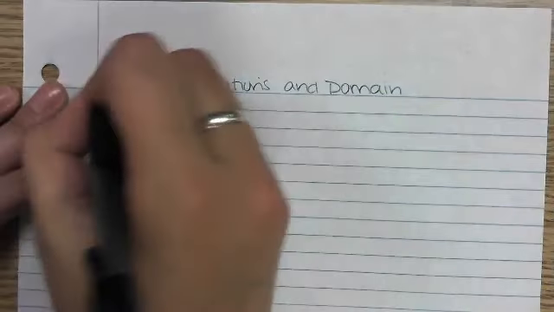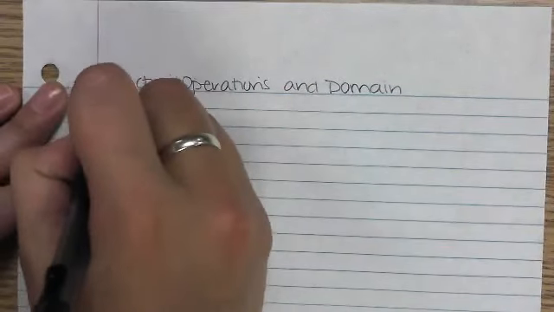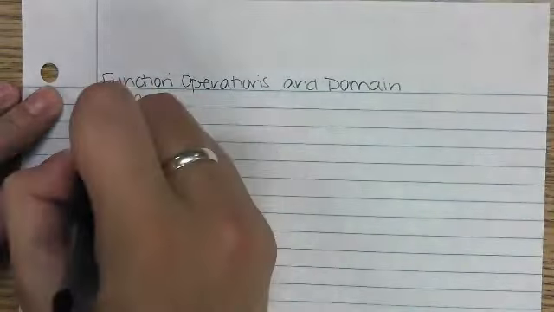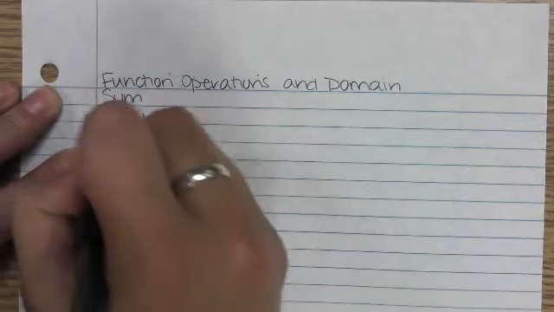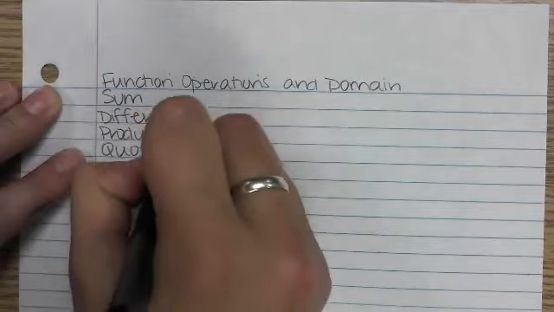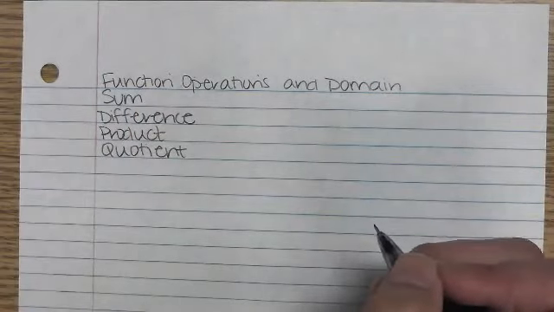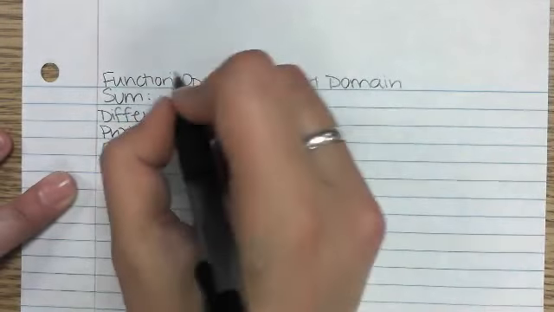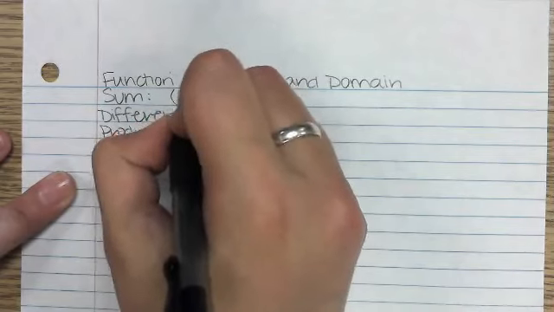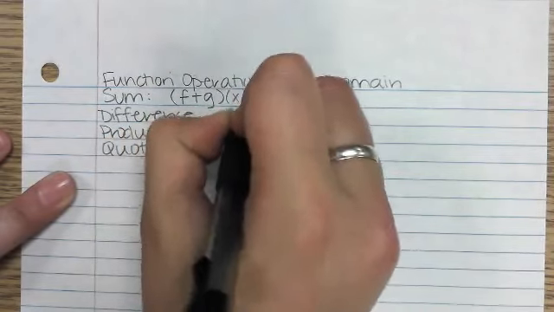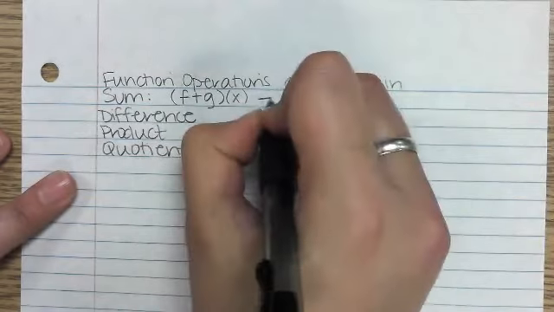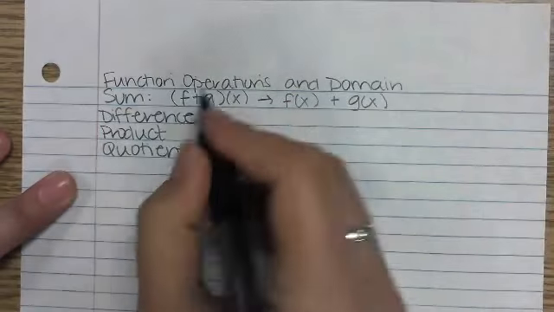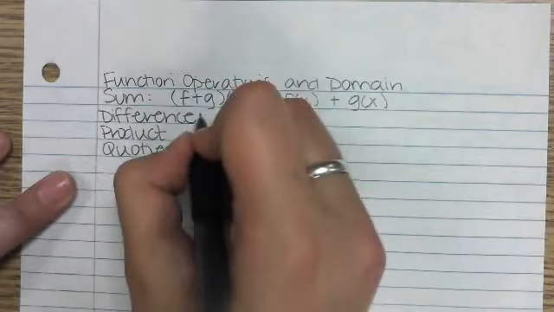Alright. Just in case you have forgotten, we've got typically four operations that we're used to: the sum, the difference, the product, and the quotient. The notation for function operations is usually where students tend to struggle. The sum notation that messes with students' minds is f plus g of x, and that really just means you're taking f of x and g of x and adding them together, because there is no such thing as just plain old f and plain old g.